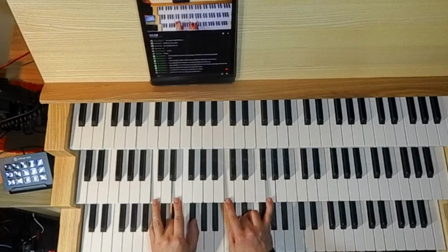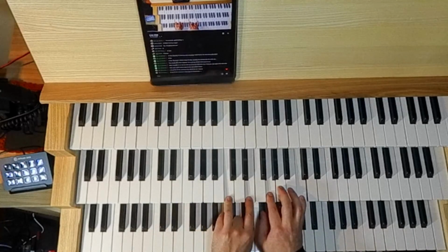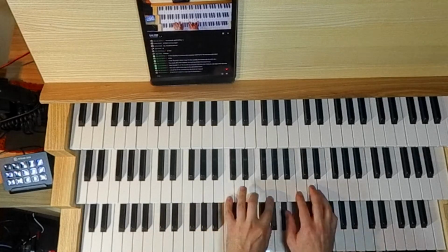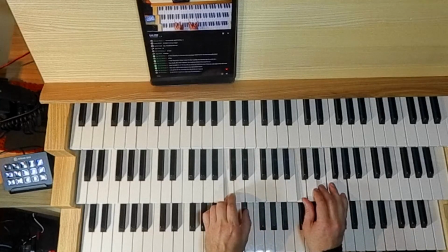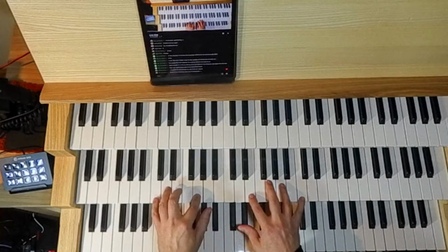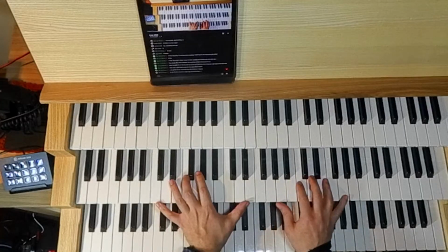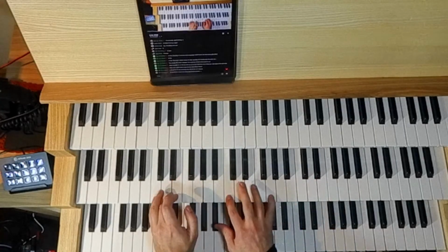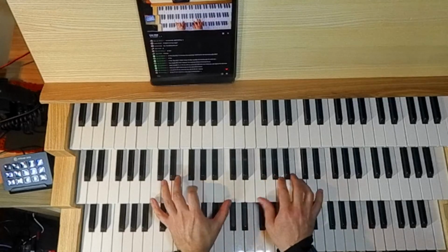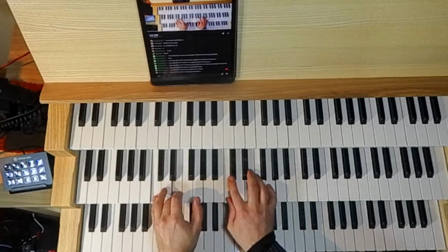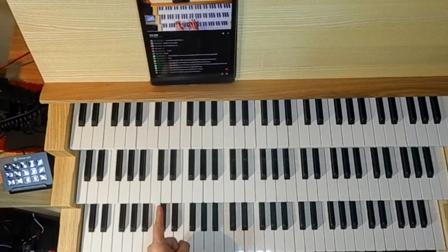You see? One more time. One, closed position. 2, 3. And now 3 open positions. 1, 2, 3. This way. I prefer this. I like it. 1, 2, 3. That's a good place to use pedals, actually.